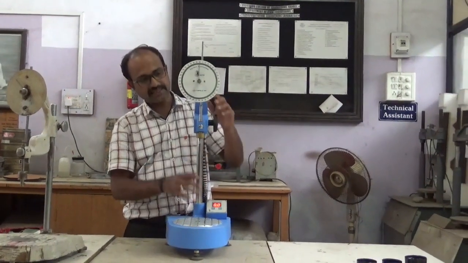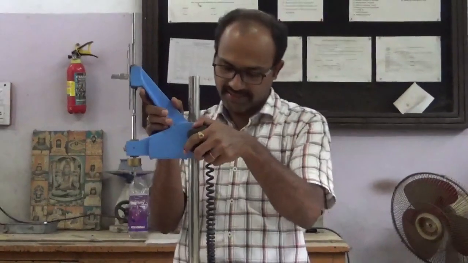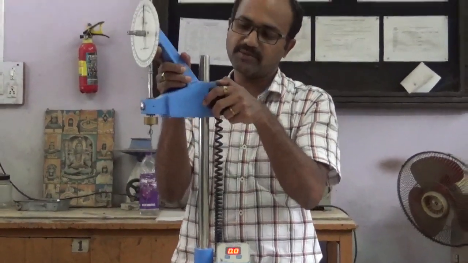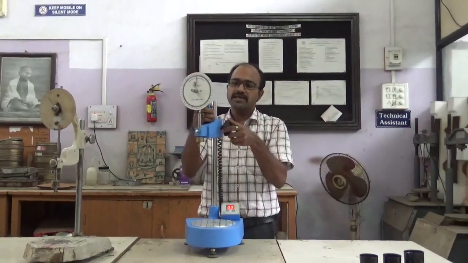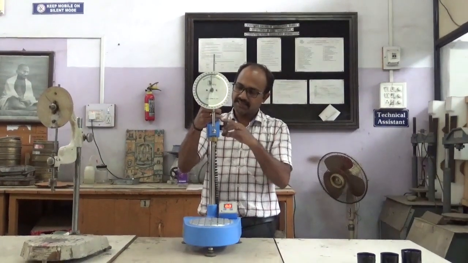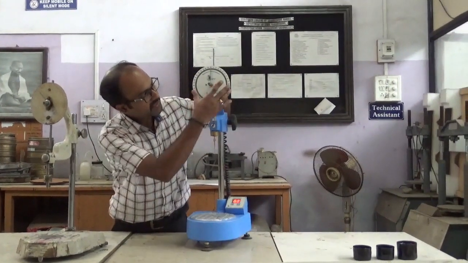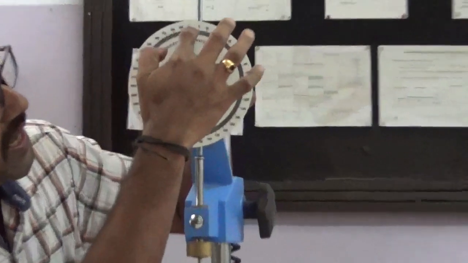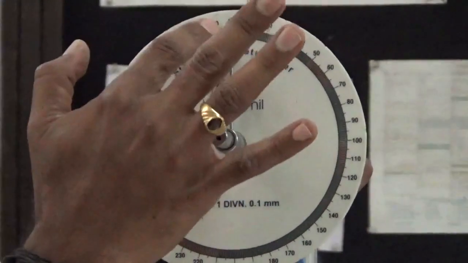This is my vertical stand, and this C frame can be moved in an up and down position with the help of this clamping screw. In front of this C arm we have an assembly. This is my dial gauge, having the reading from 0 to 400.